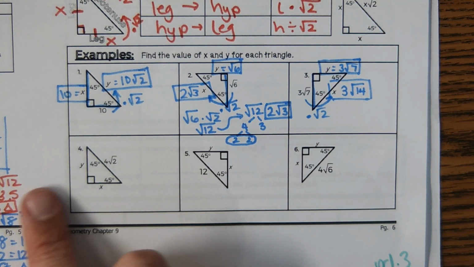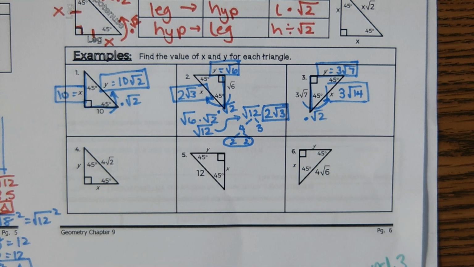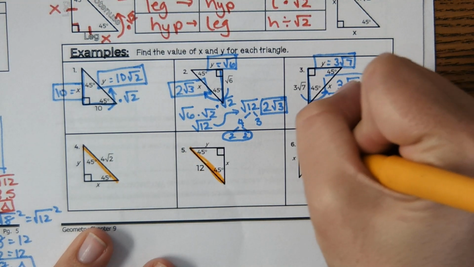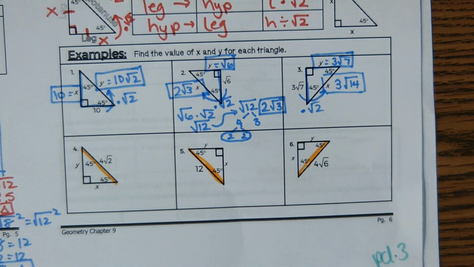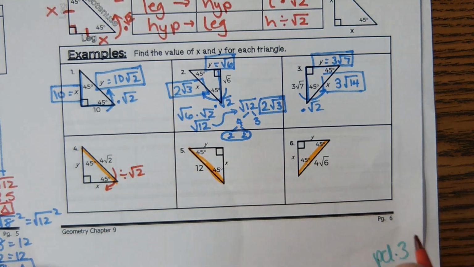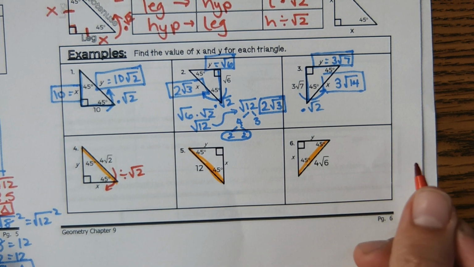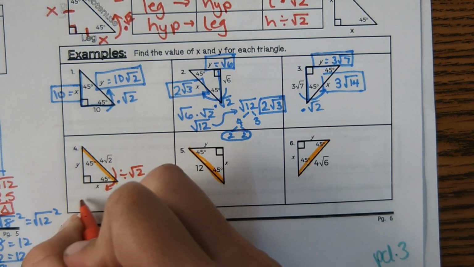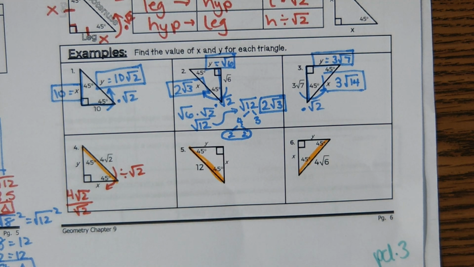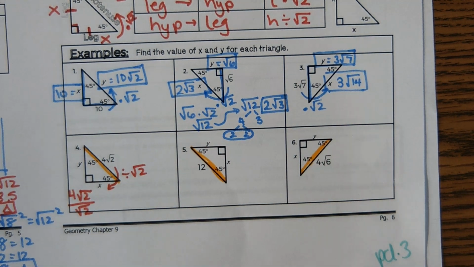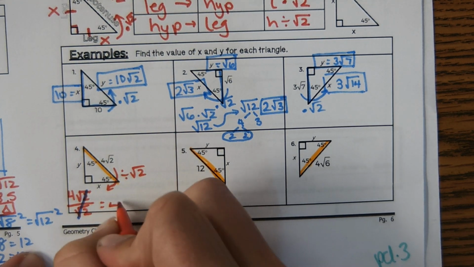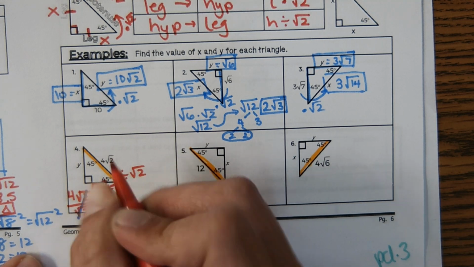Okay, and then for these three down here, this time they're going to give us the hypotenuse. And then to get back to the leg length, we have to divide by square root of 2. So they give us the hypotenuse, we're going to divide by square root of 2. So we have 4 square root of 2 divided by square root of 2. And square root of 2 divided by square root of 2 is just 1, like that cancels. And so we're just left with 4. So x is 4, and then y is 4.